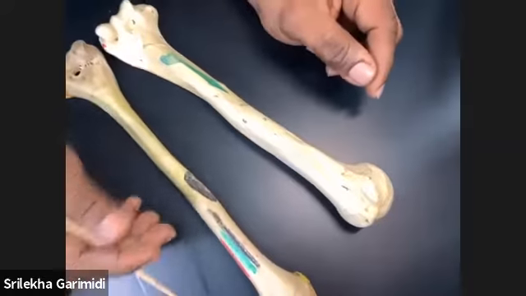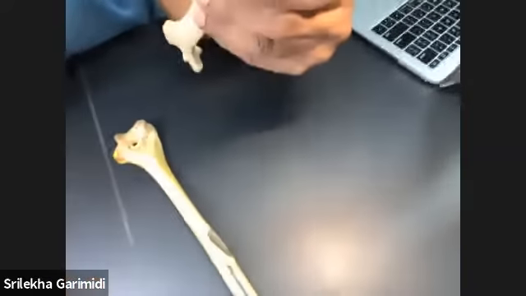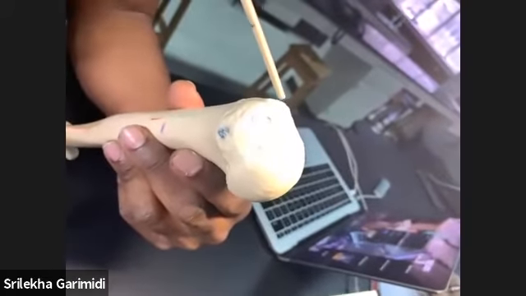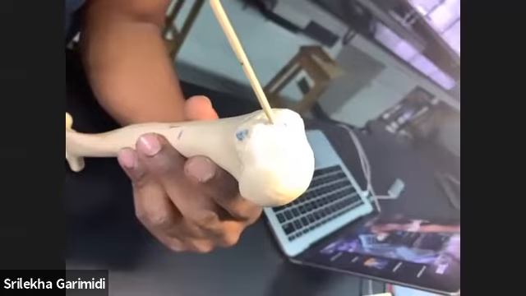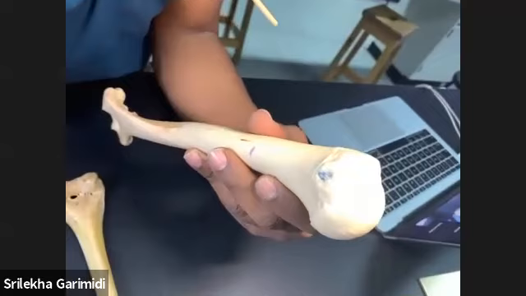So we said the middle facet now receives the insertion of the what? Infraspinatus. And then now the lowest facet, which is this one here, receives the insertion of teres minor. So we've gone through 3 muscles so far that are attached to the greater tuberosity. One attached to the upper facet, that's the supraspinatus. One attached to the middle facet, that's the infraspinatus. And one attached to the lowest facet now, which is the teres minor.